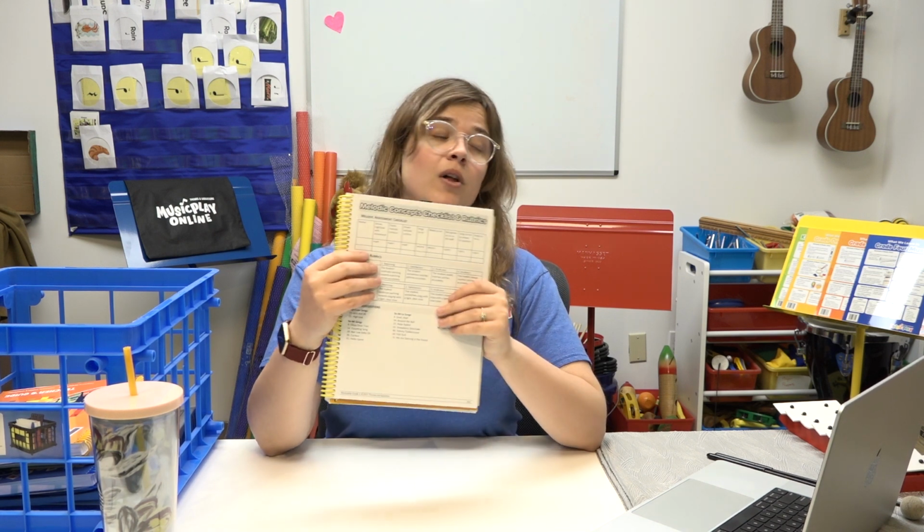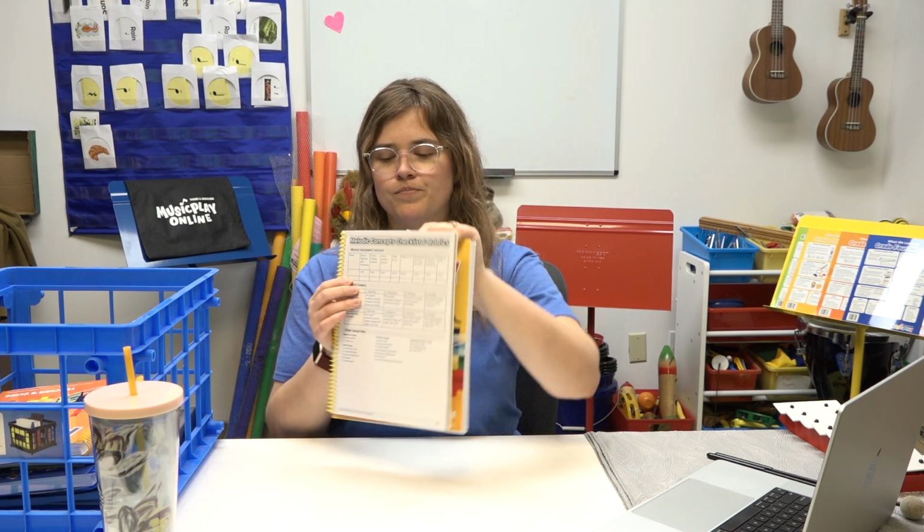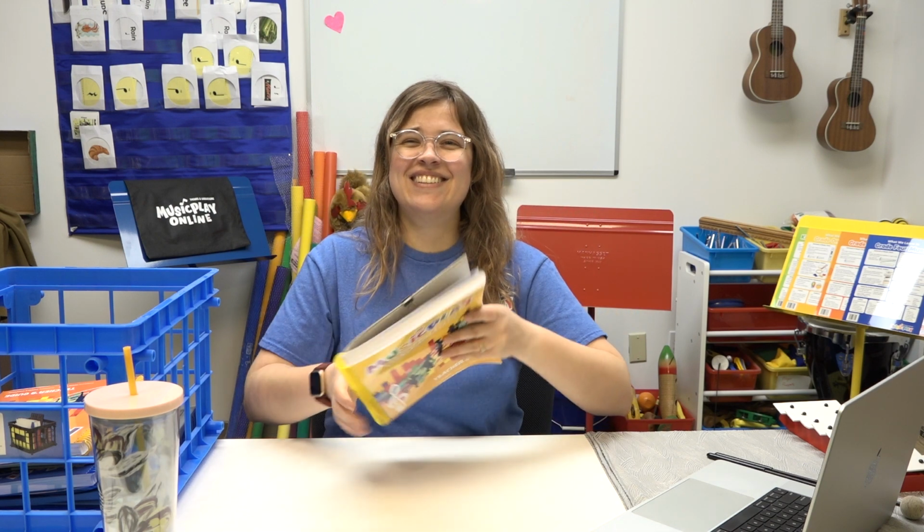This is available on Musicplay Online. When you've gone onto Musicplay Online, you see Explore by Grade, hit grade 1, and then you'll see one of the boxes that says Assessment. That is where you'll find those. You'll also find it in the teacher guide at the way back.